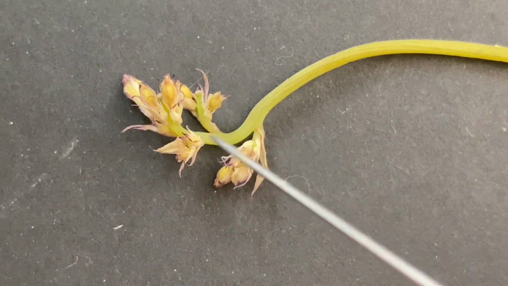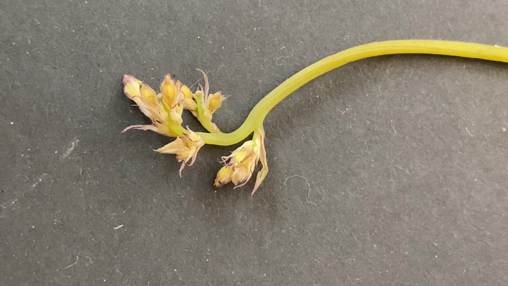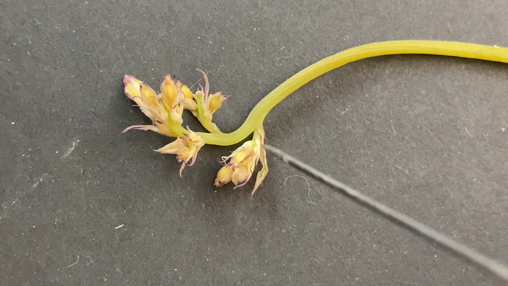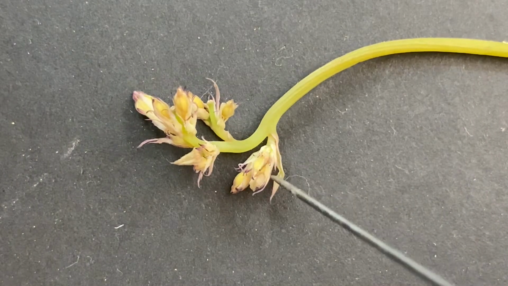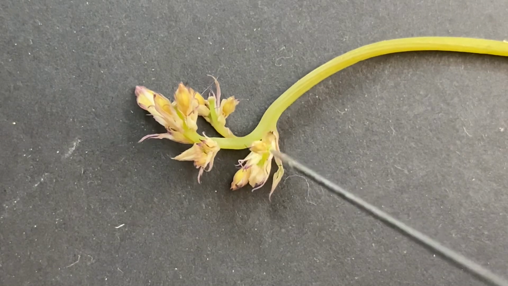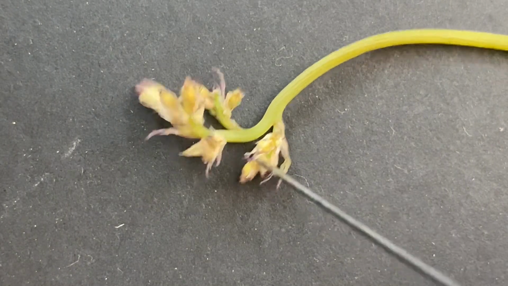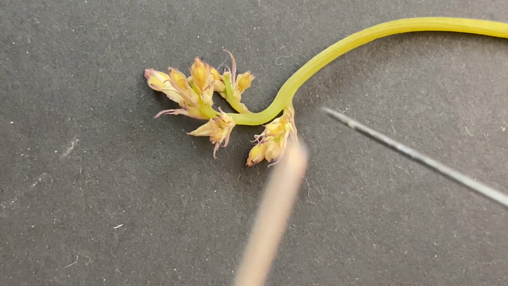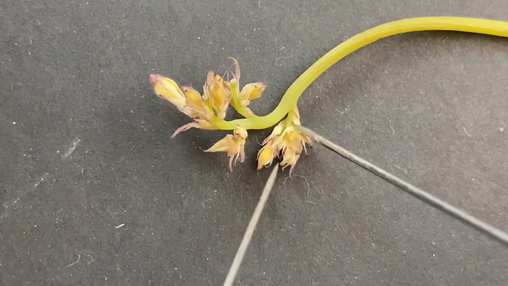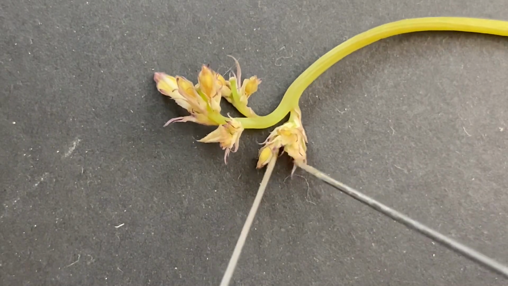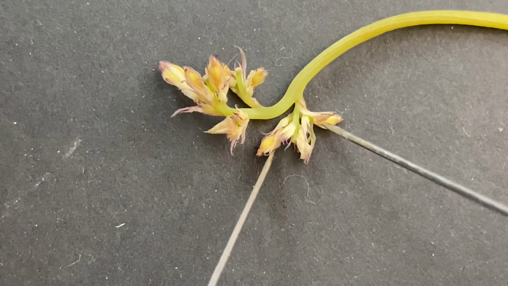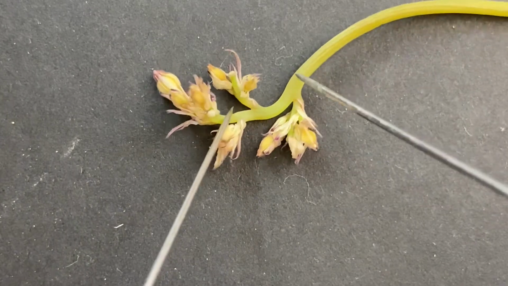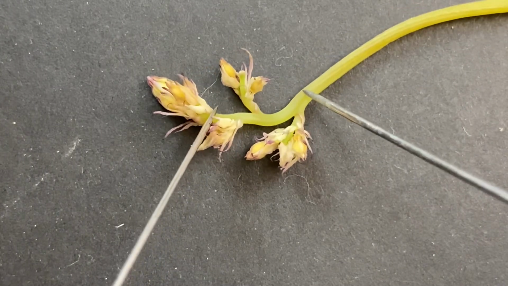So this tiny baby inflorescence, it's really difficult to see all of the different pieces, right? But they're there. You can see that as it comes off of the main branch that there are multiple flowers. So that's going to indicate to you that it's a panicle. Even though you can't see them all really well, if you see all of these individual flowers, then you know that's a panicle.